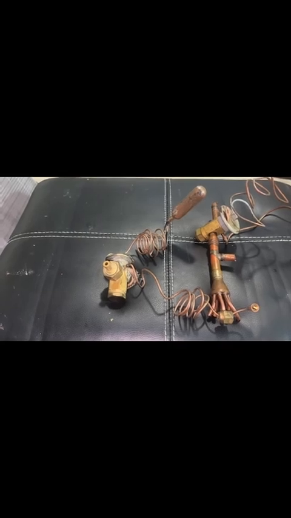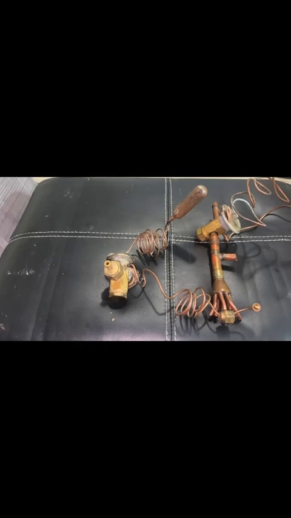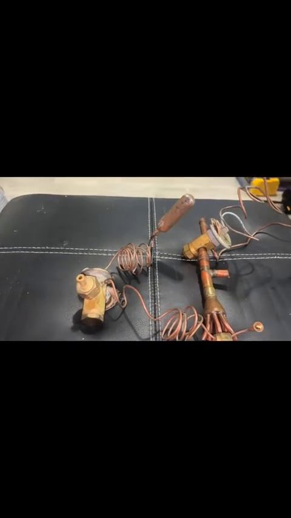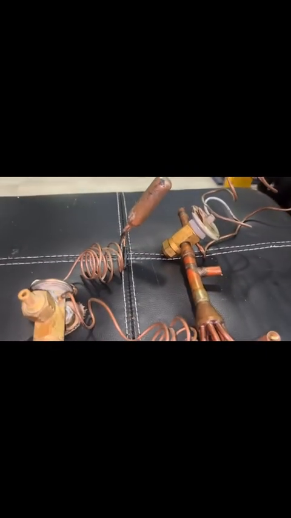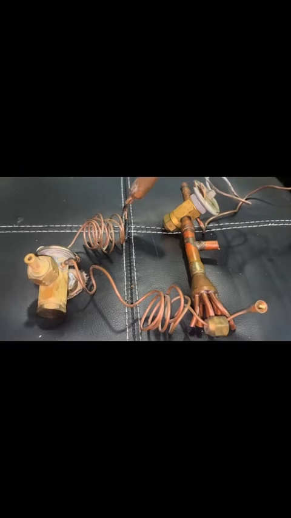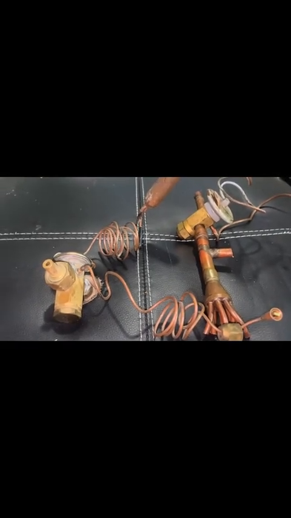A TXV operates more efficiently in varying environment conditions, theoretically at least. For your TXVs, how it works is it uses a sensing bulb on the suction line to detect evaporator outlet temperature.